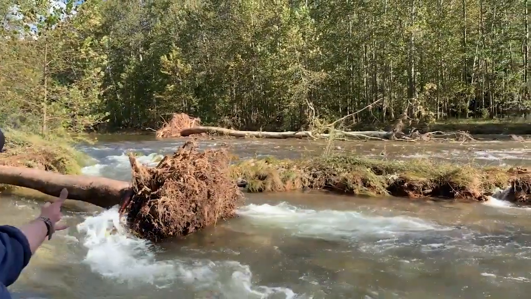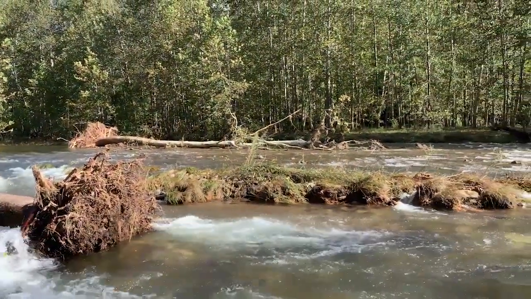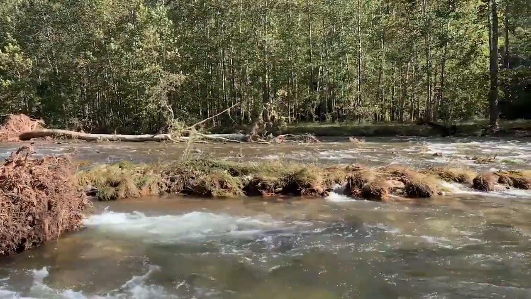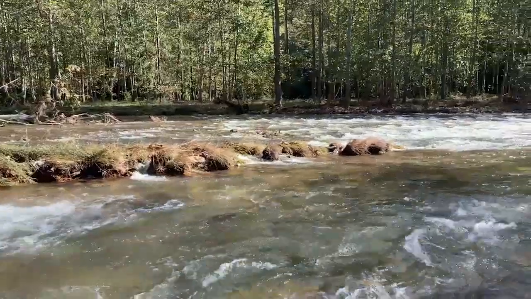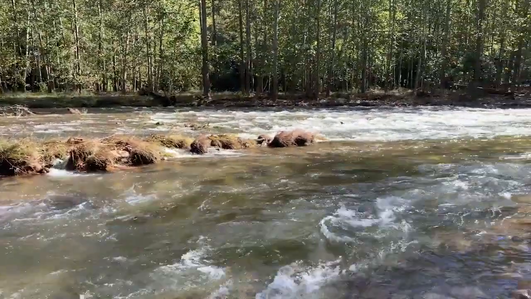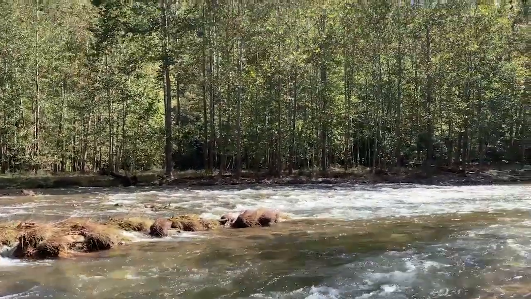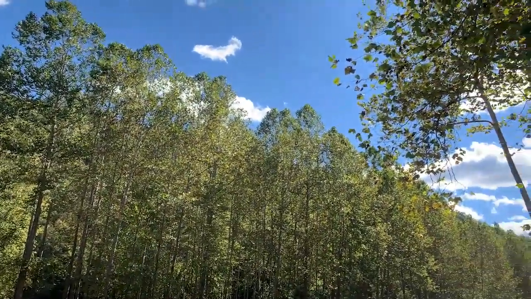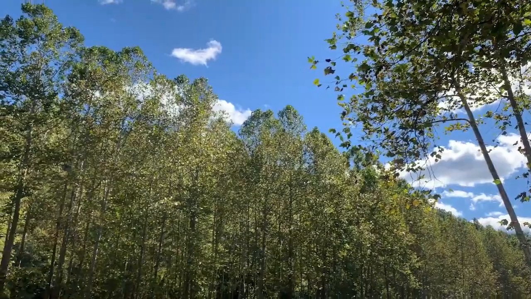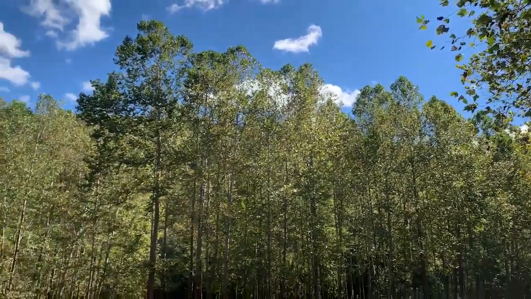If you look around me right now, we've got some great woody debris in the stream. We've got some rocky, rubbly stream banks, which is going to help prevent all of that sediment from getting into the water. We've also got a good riparian buffer in the form of all of these young sycamore trees over here, whose roots are helping to preserve and stabilize that stream bank.